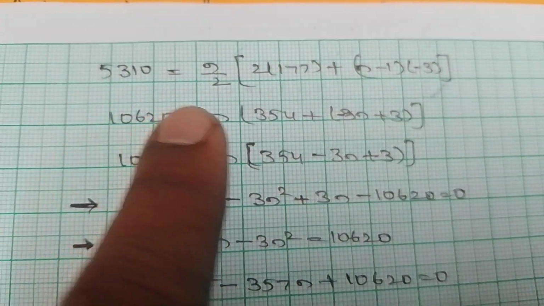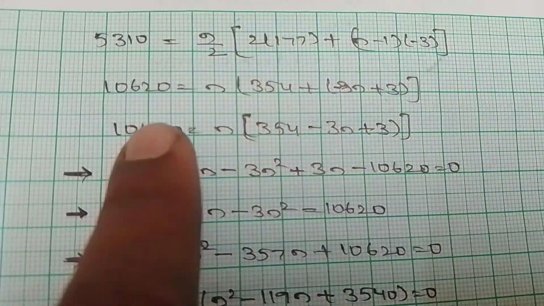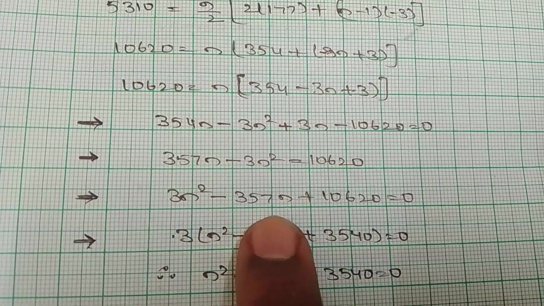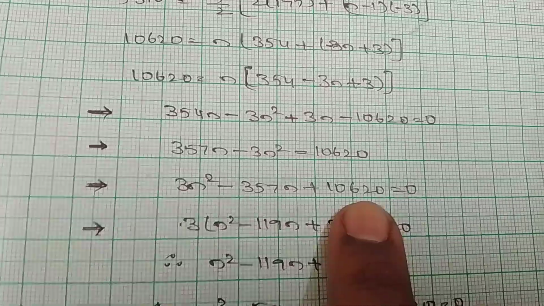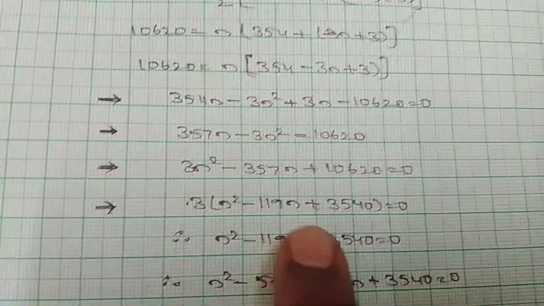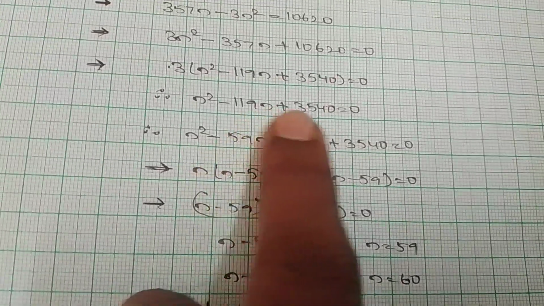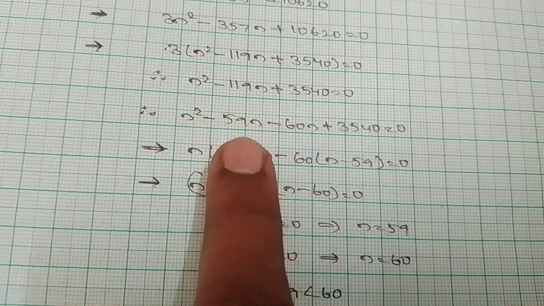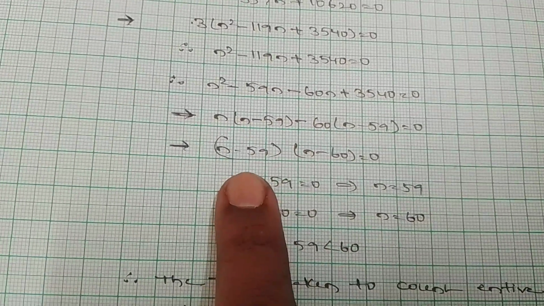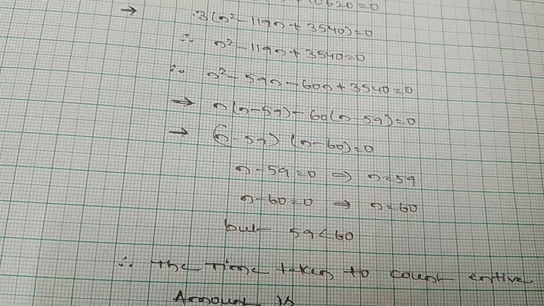Therefore, 5310 equals n by 2 into 2 into 177 plus n minus 1 into minus 3. Substitute the values and simplify. We get a quadratic equation of the form 3n square minus 357n plus 10,620. Taking 3 common, we get n square minus 119n plus 3540. Okay, we find the factors of 3540. The middle term 119n is 59n plus 60n. Simplify, we get n minus 59, n minus 60 equal to 0. Equating to 0, we get n equal to 59, n equal to 60.